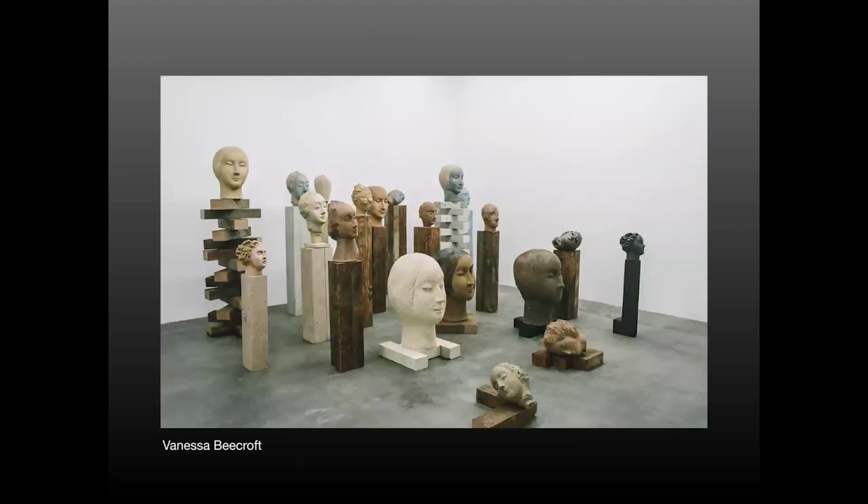Vanessa Beecroft is an Italian contemporary artist who uses sculpture and performance art to challenge perception of gender in artistic discourse. She frequently uses the naked female form, and her series of sculptural female heads, which is what we're seeing here, is a literal nod to the issue of misrepresentation in that there is no single female experience.